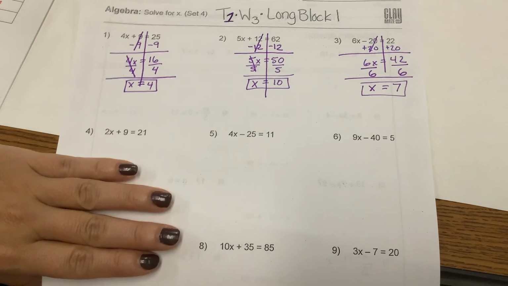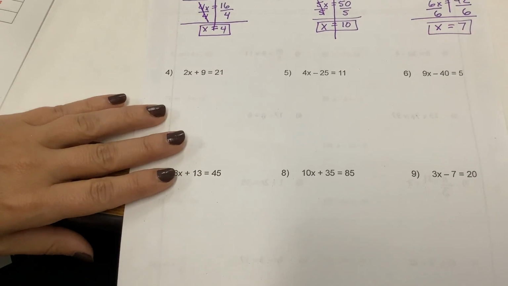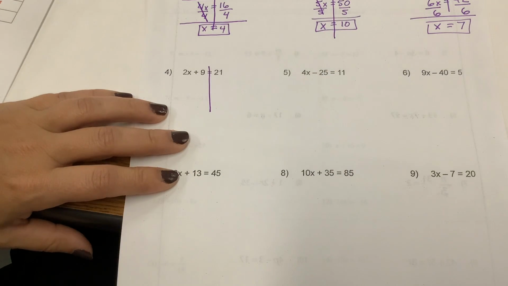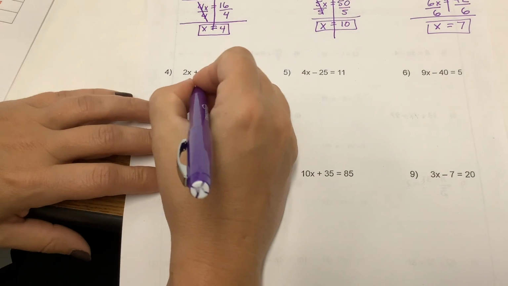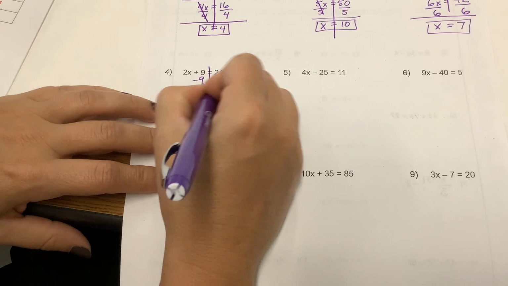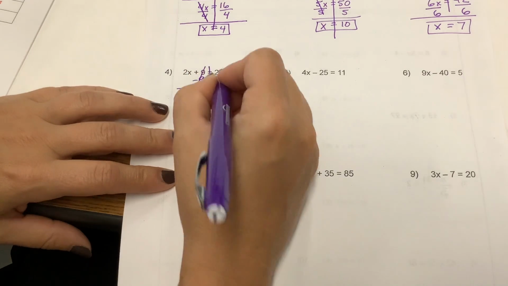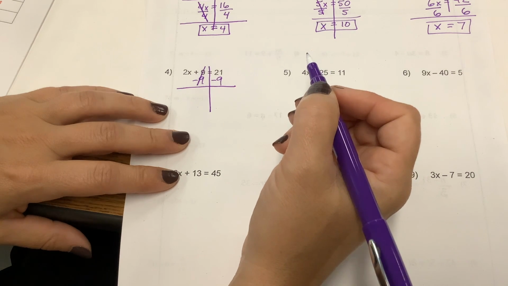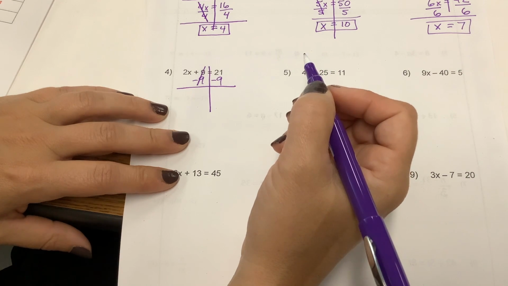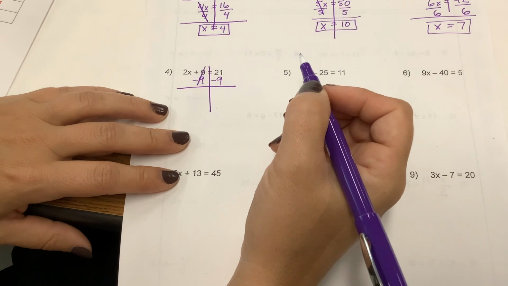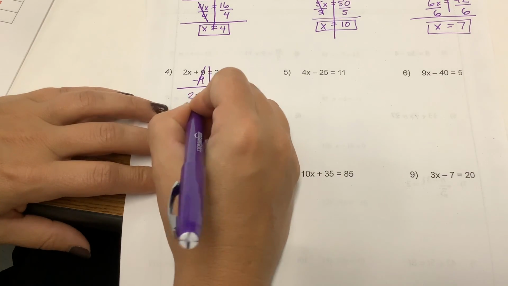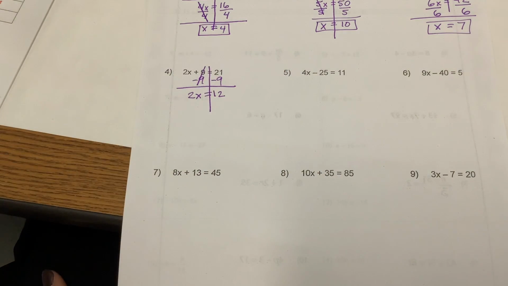All right. On number 4, Christian, what's our first step? Minus 9. After we subtract 9, we're going to cancel the 9's out. 21 minus 9 is how much? 14. 11. It's 11. I'm sorry, my math. 12. Oh, 12. It's 12. So now 2 times x equals 12.